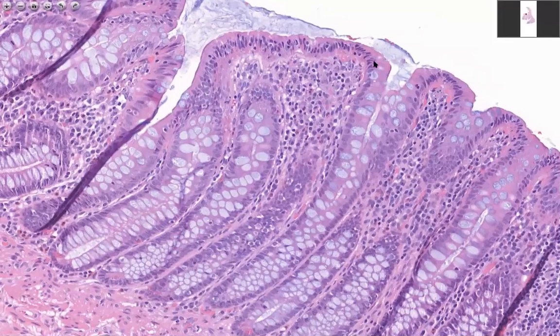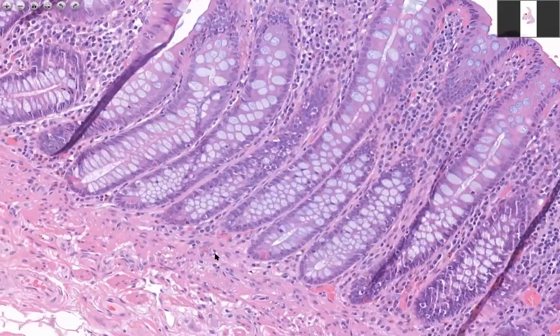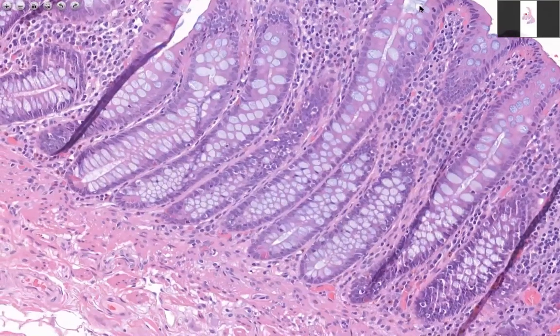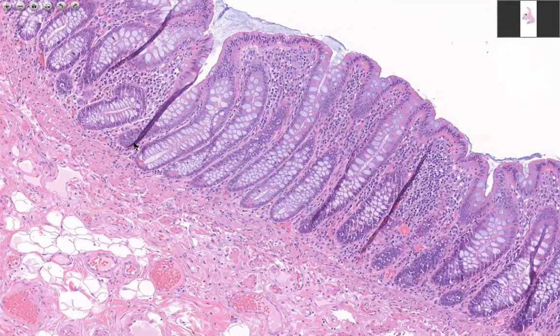And you can see the single layer comes from the surface and all the way down, almost touching the muscularis mucosa. And this is called a colonic crypt. This is often referred to as the test tubes in a rack appearance, as each of these colonic crypts is parallel to one another, and it comes down to almost touch the muscularis mucosa.